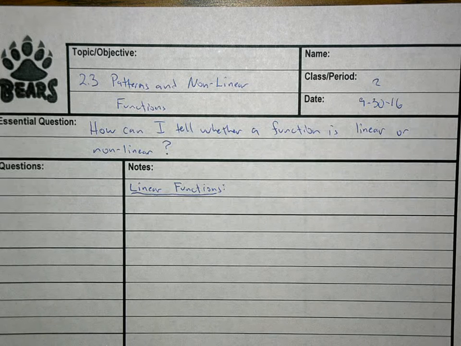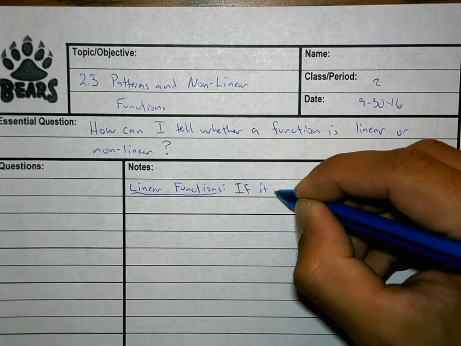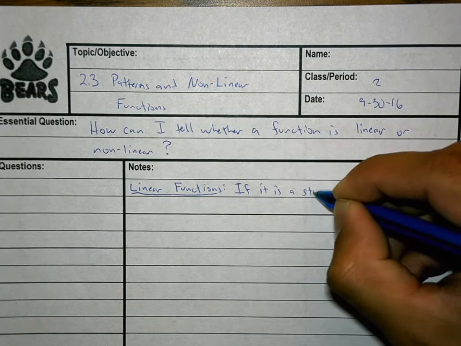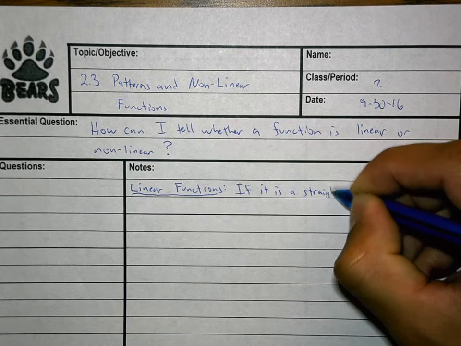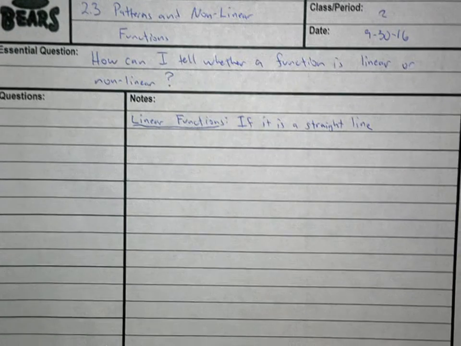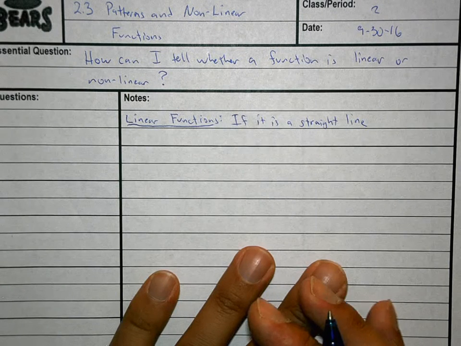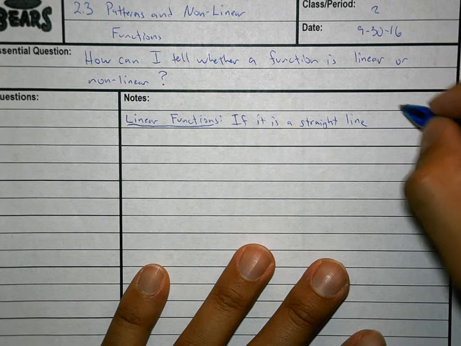Let's talk about its graph first. If it's a straight line, it's a linear function. If it is a straight line, it is a linear function. Let me give you some examples.